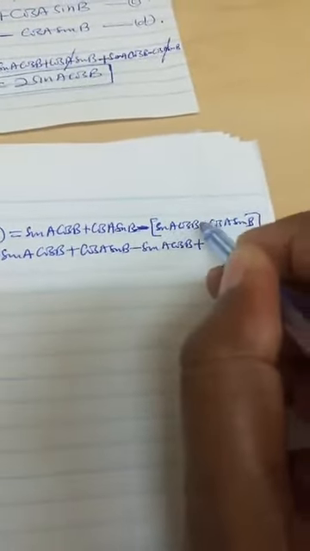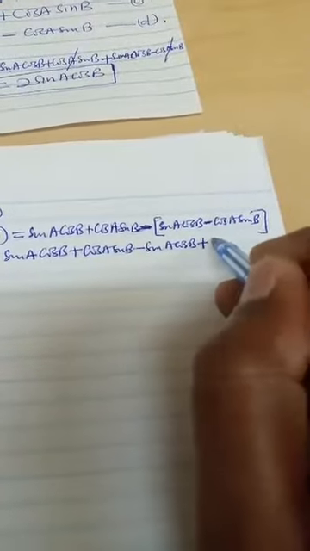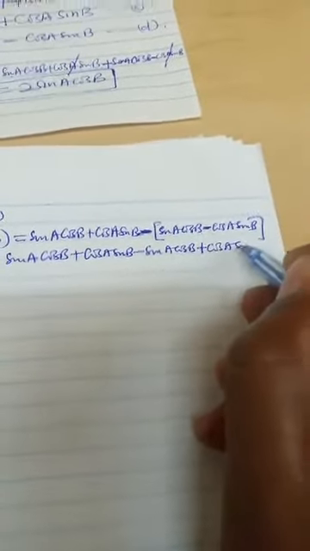This minus here times the minus becomes a positive. So we have plus cos A sine B.